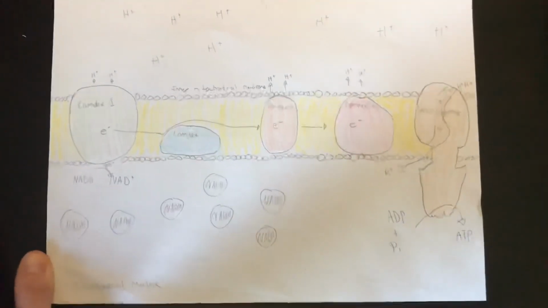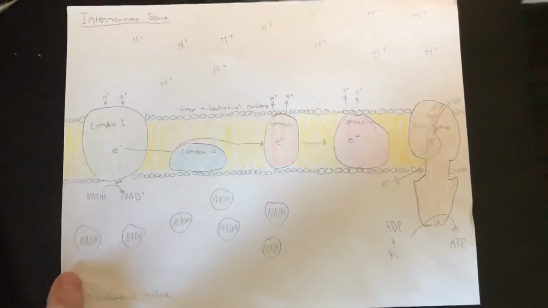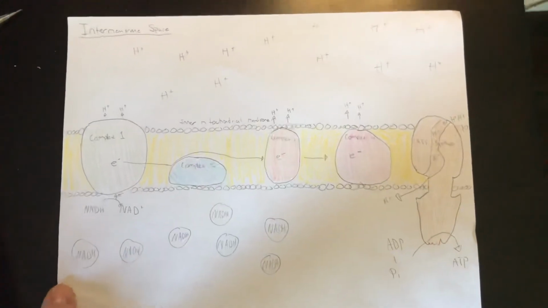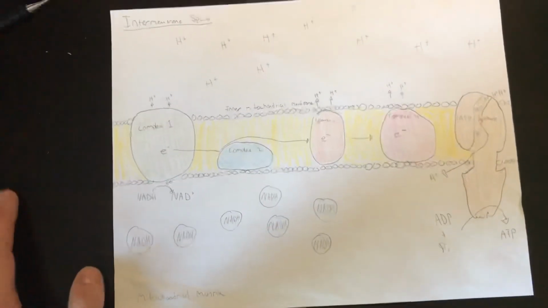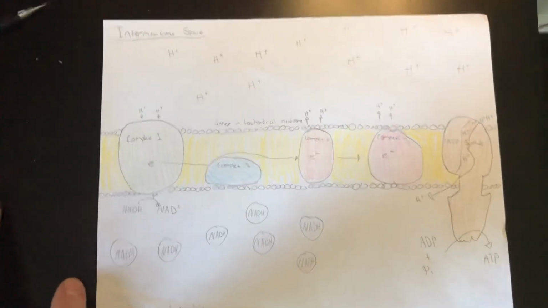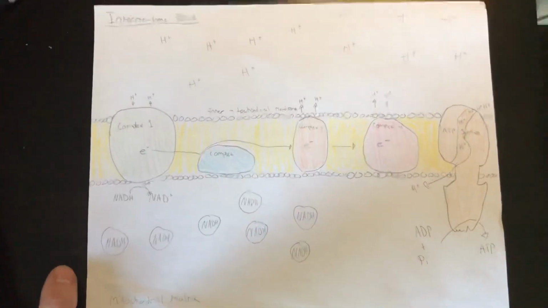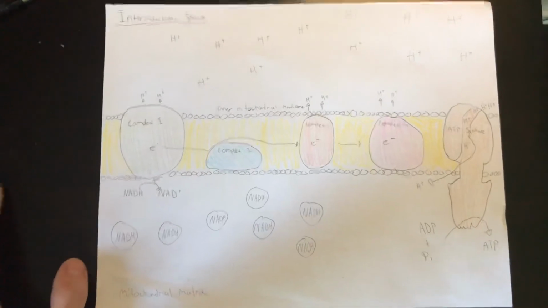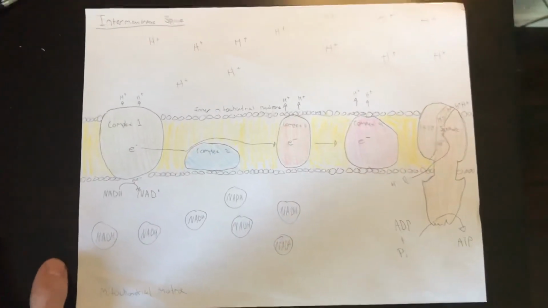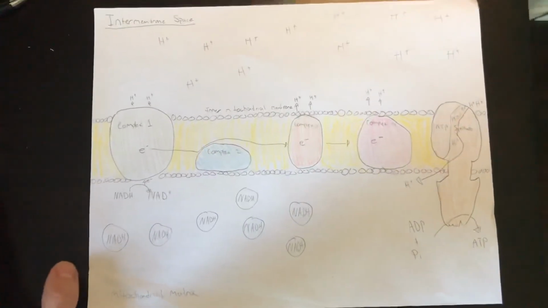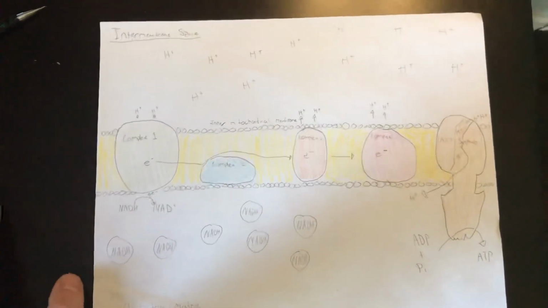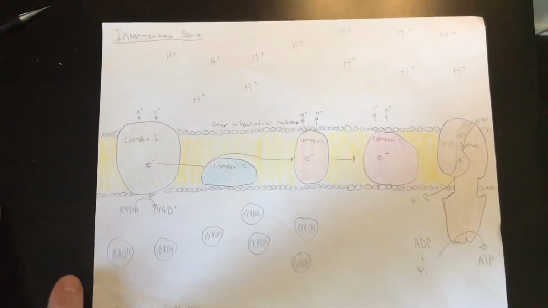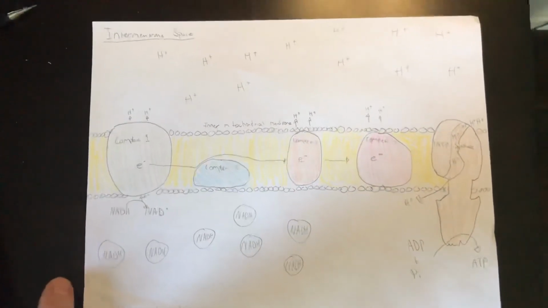So that being said, one molecule of NADH has enough energy to yield 3 molecules of ATP. So in total, since we have 8 molecules of NADH, we have enough potential energy to synthesize 24 molecules of ATP. And that is the pathway NADH takes within the electron transport chain.